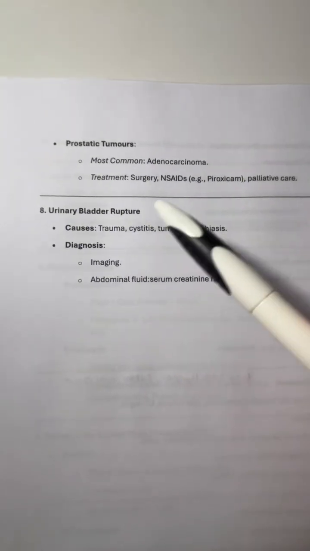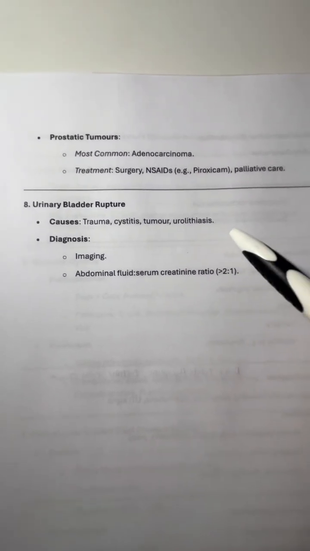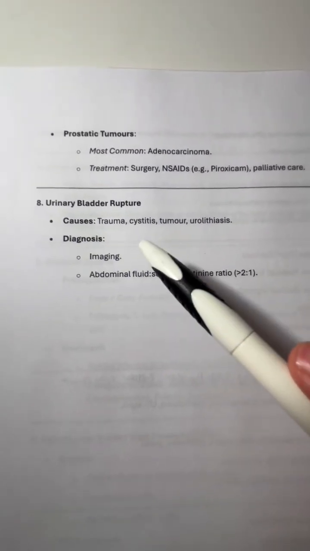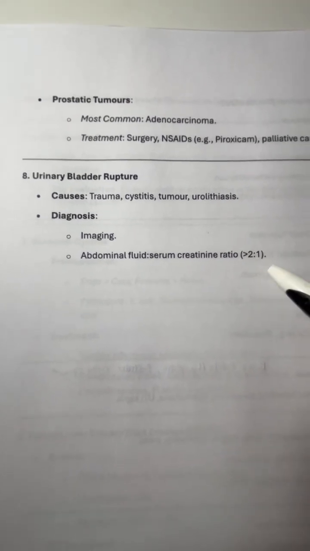And urinary bladder rupture, it can be caused by trauma, cystitis, tumors, or urolithiasis. It's diagnosed through imaging, and the abdominal fluid can have a serum creatinine ratio of more than 2 to 1.